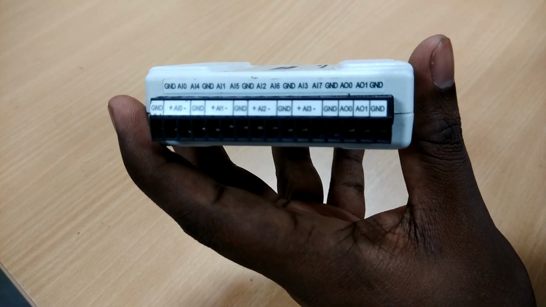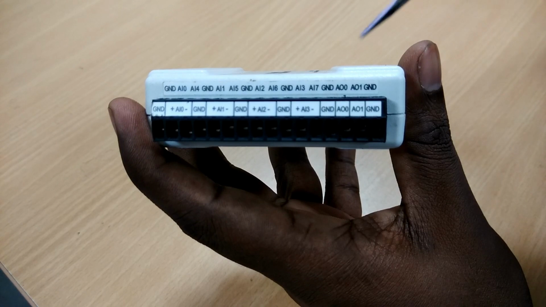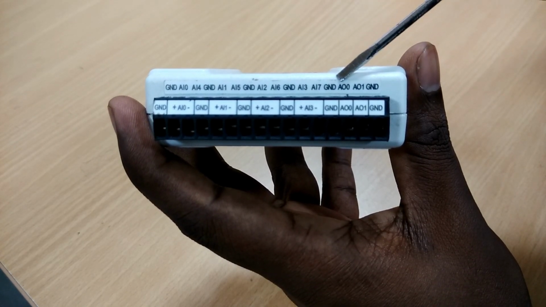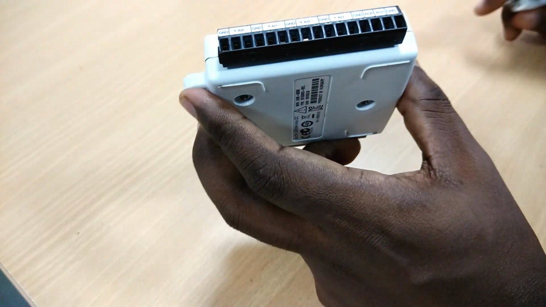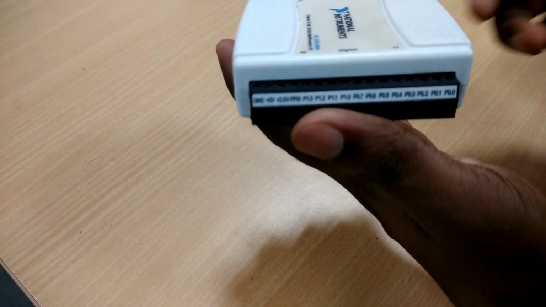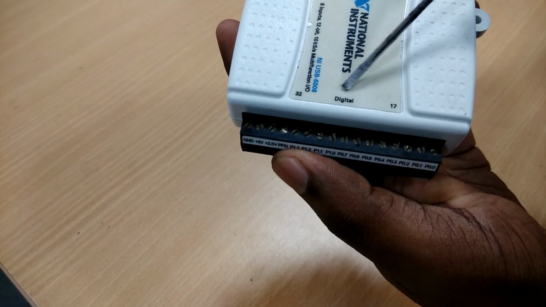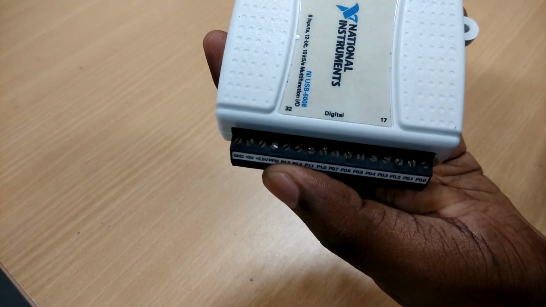NI6008 has 2 analog output channels also, labeled as AO0 and AO1, and they have 2 12-bit DACs built in. We can generate analog signals like sine wave, PWM in LabVIEW and send them to the physical world via AO port. Let's come over to the digital side.